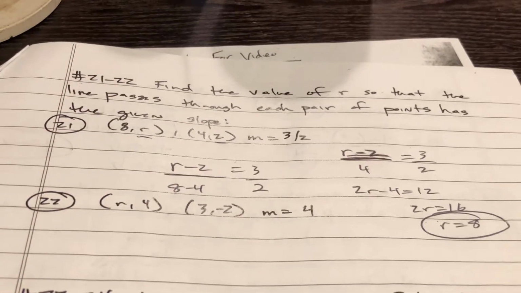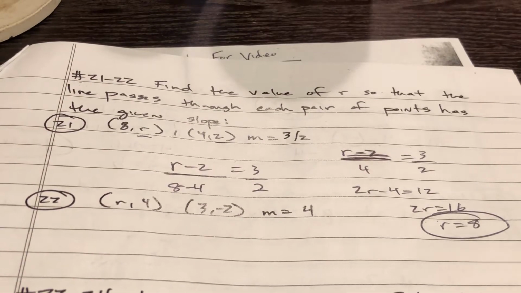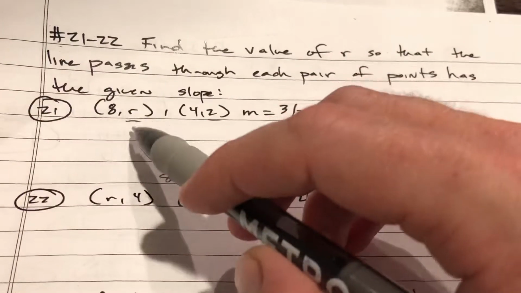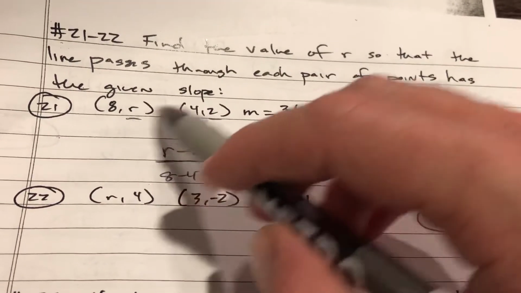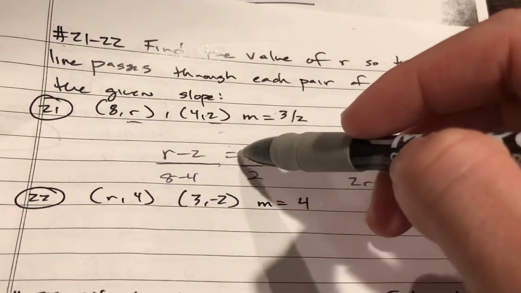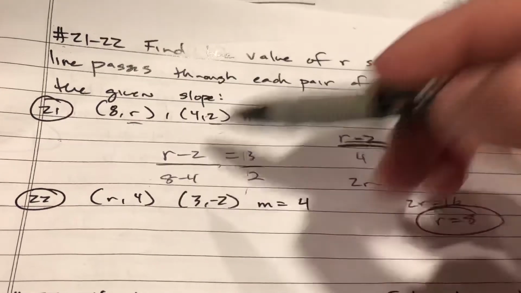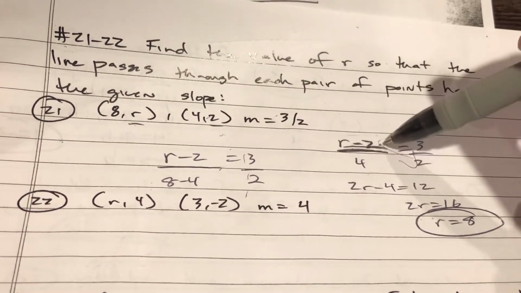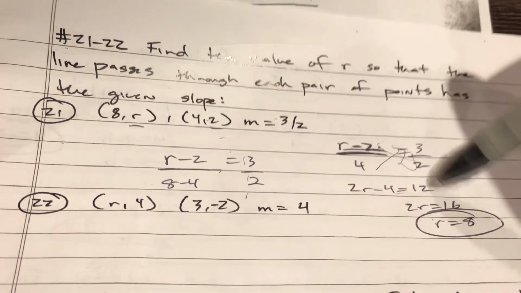21, find the value of r so that the line passes through each pair of points with the given slope. All right, so that's a y value. r minus 2 over 8 minus 4 is equal to 3 over 2. 8 minus 4 is 4. Then let's cross multiply. 2r minus 4 is equal to 12. r is equal to 8.